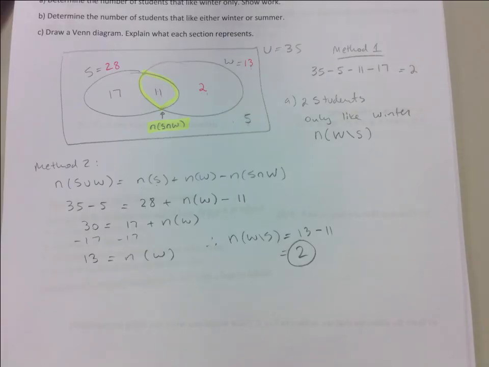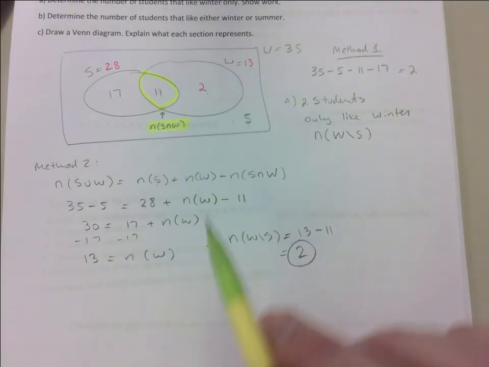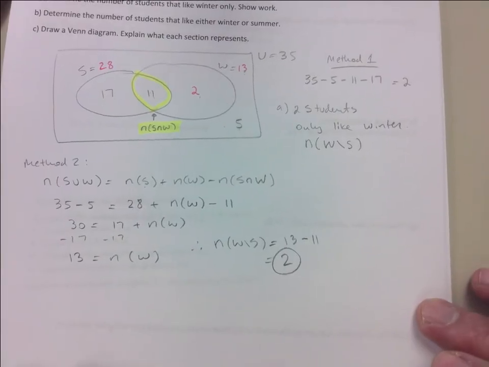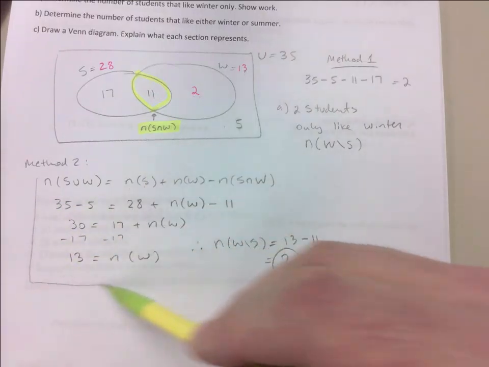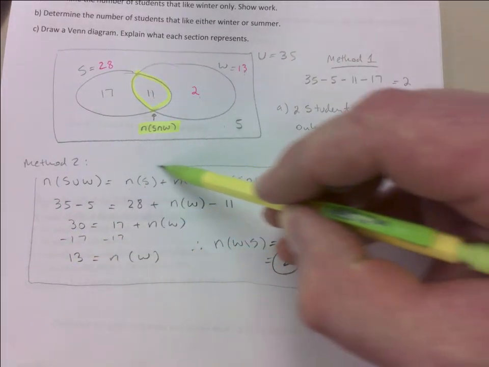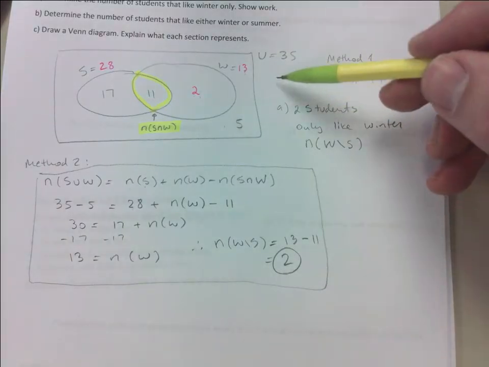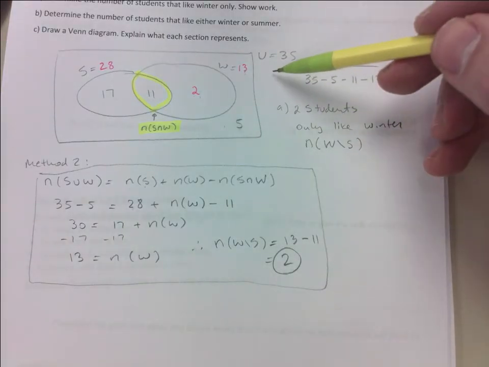So there's a long way, there's a short way. I don't need you to use the formula, but some of you like to use the formula, so the formula will also get you there. You might just have to do a little bit of extra work on your Venn diagram. Okay? Try to fill in as much as you can before you start using the formulas. Okay? So I'll box this in.